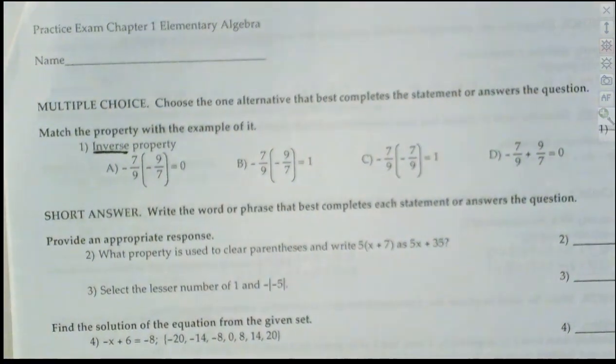So we need to figure out which one is going to be an inverse. Okay, so we want the inverse. Now, what does inverse mean? Well, inverse means the opposite, right? So we're going to have to work with opposites here. Okay, so let's see which ones are going to work and there's only one that'll work and which ones don't.